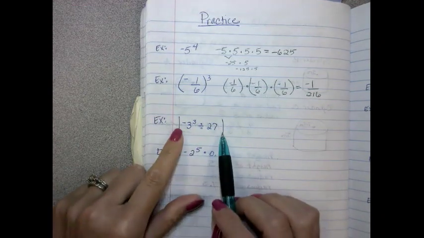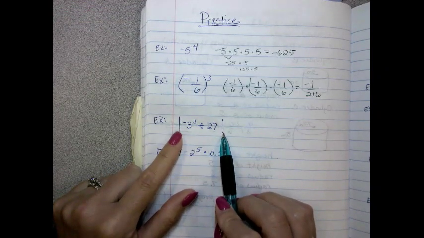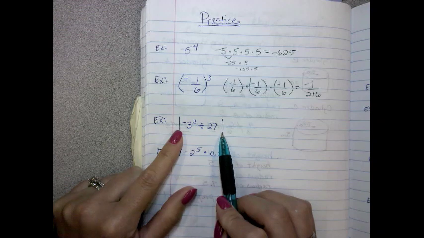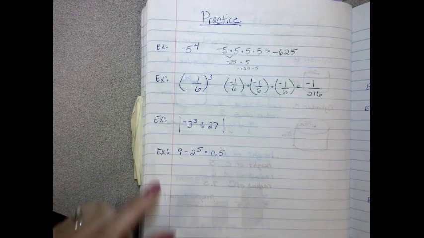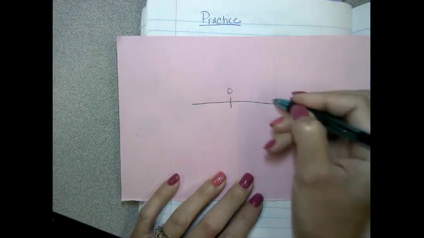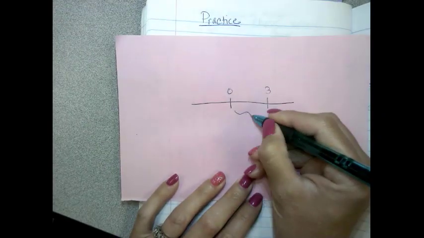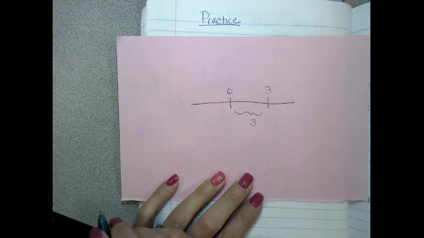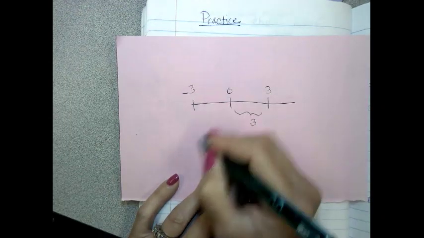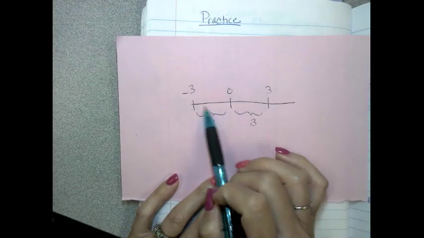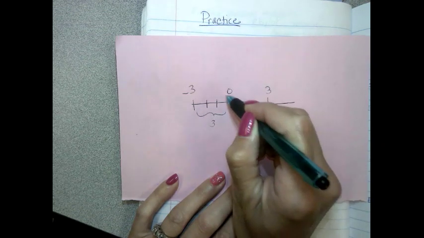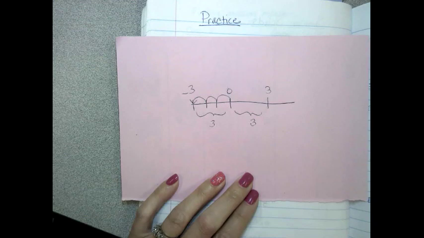If you forgot what these mean, I hope you asked the buddy. These lines mean absolute value. Absolute value talks about your distance from 0. For example, if I consider a number line, and I have 0, 3 is 3 units away from 0. -3 is also 3 units away from 0. We don't say that it's -3 units away. It is 1, 2, 3 units away from 0. The same as +3.